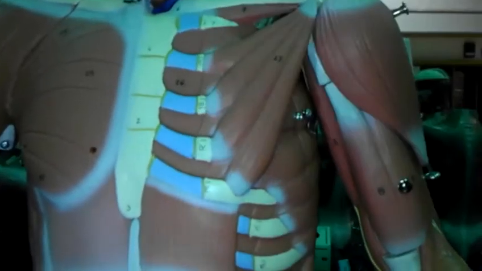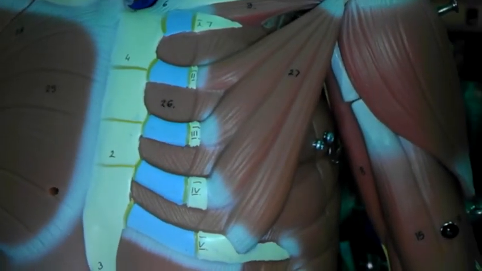Right. We have two groups of them, though. One is here, which is external. It's superficial to this one. And look at the direction. The directions are different. They're really good. You got it? Yes. All right. That's all for tonight, guys.